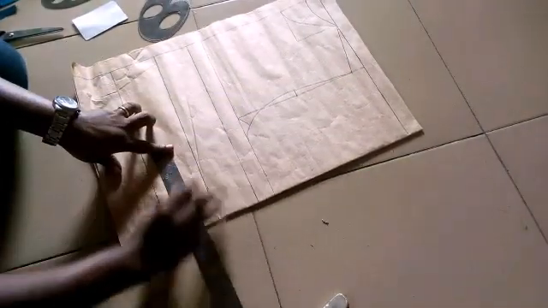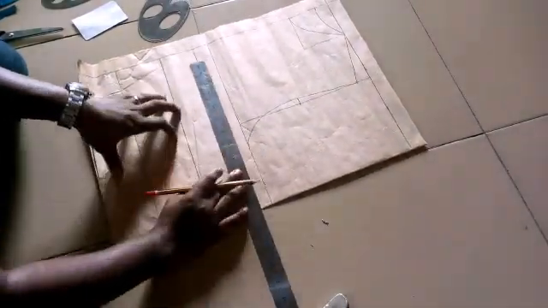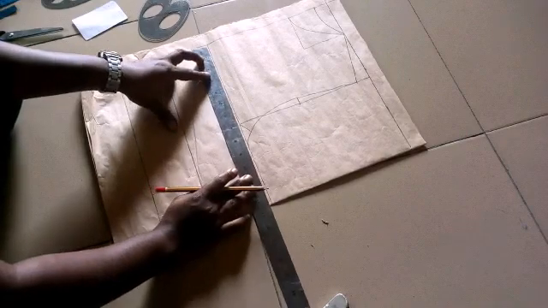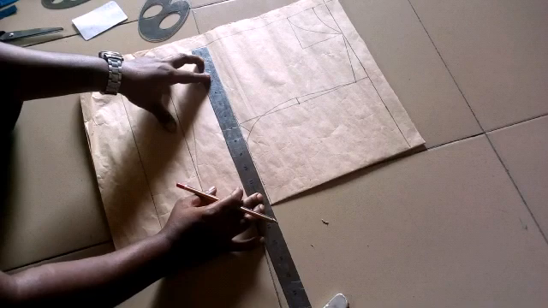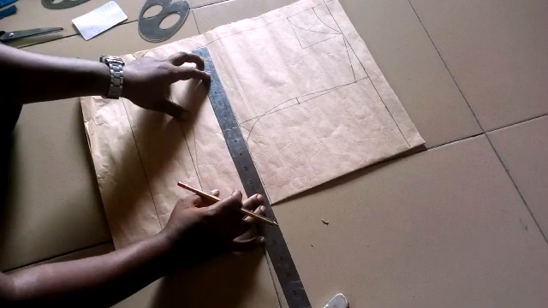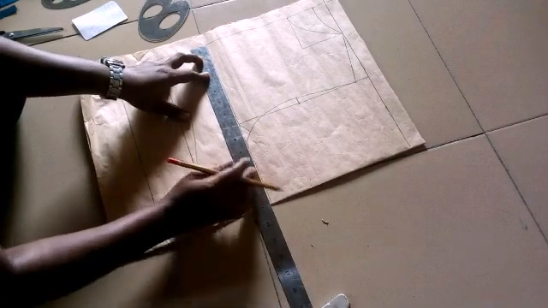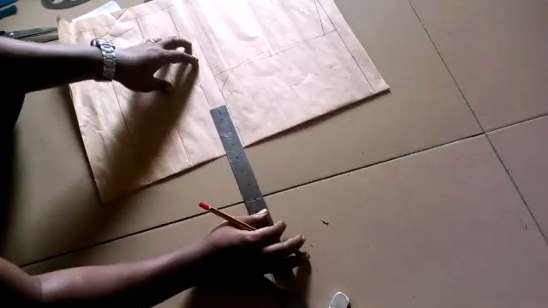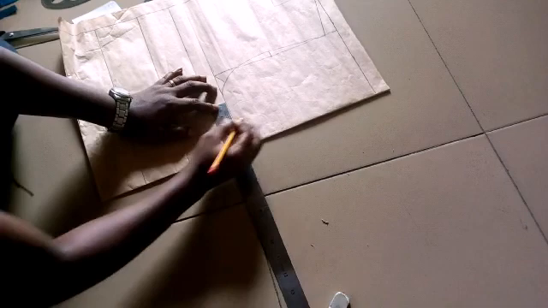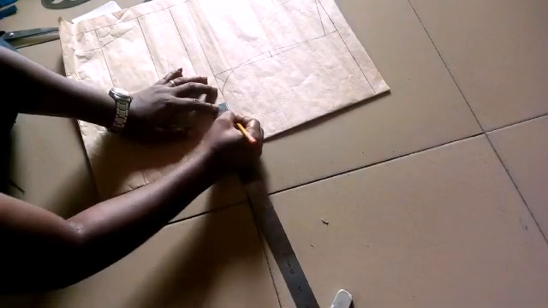After drawing this, you've gotten your armhole. The next thing is to get your bust measurement. Our bust measurement divided by 4 is 9.375. Then I'm going to add 1.5 inch as my seam allowance.